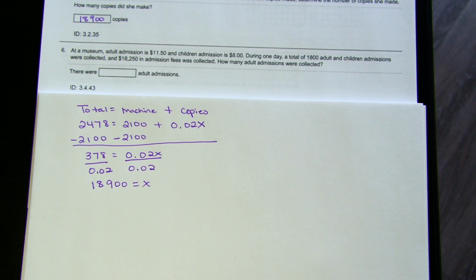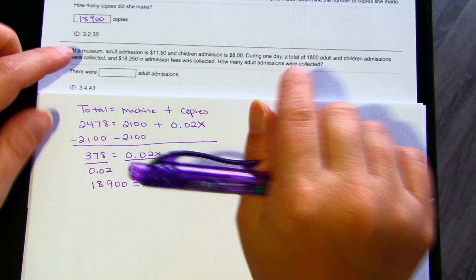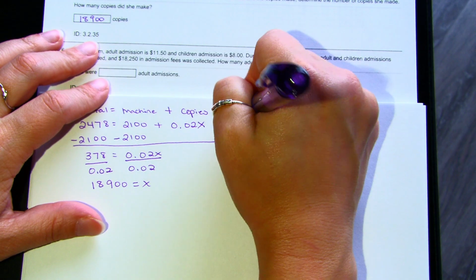All right, that's a lot of information, but here's something I know. I'm going to make just some notes. I know adult tickets, I'm just going to call those A's. They cost $11.50. Child tickets cost $8. Okay, so I'm just kind of making notes.